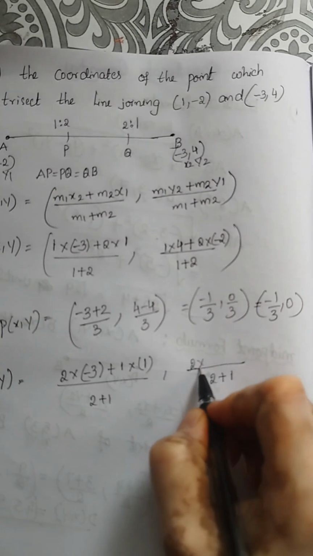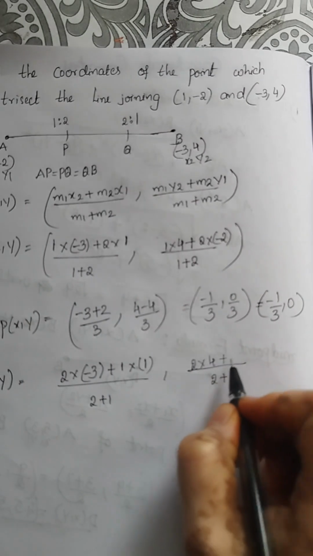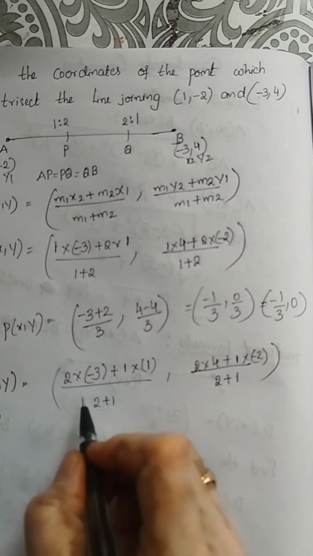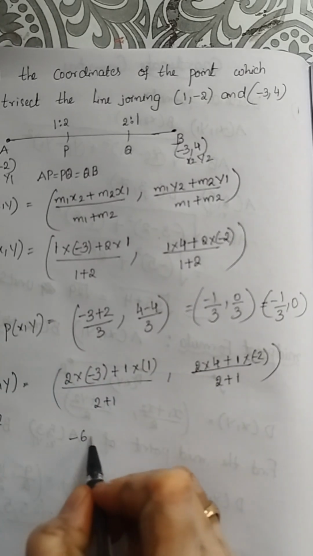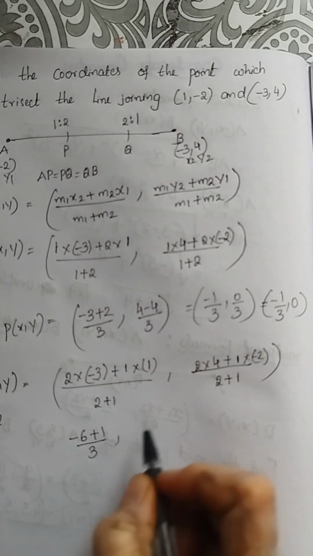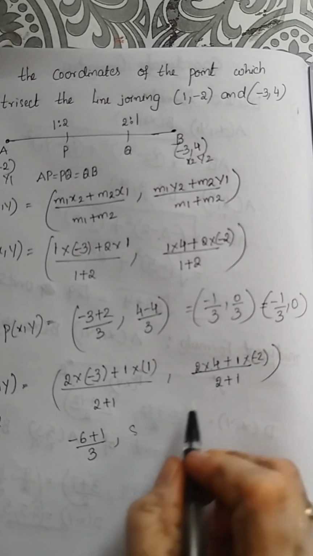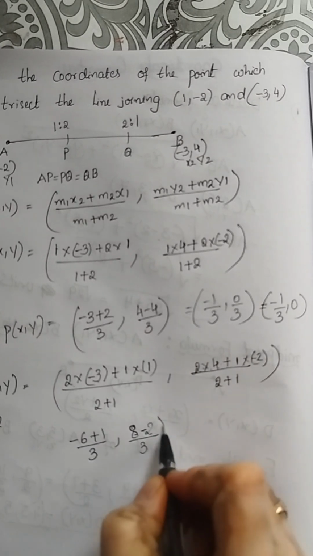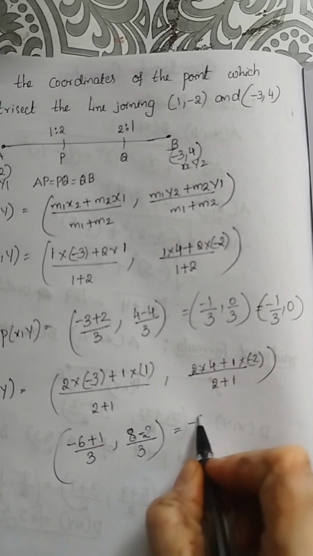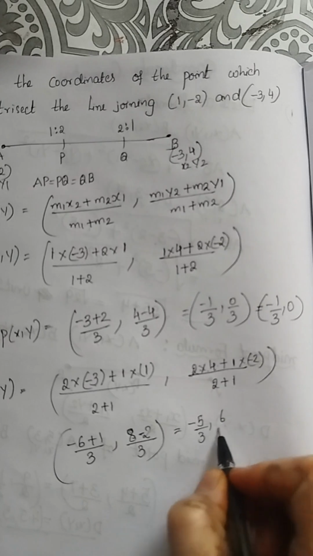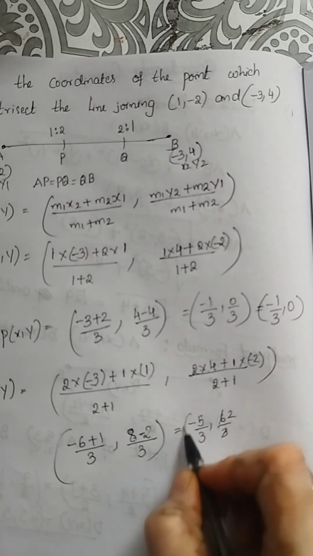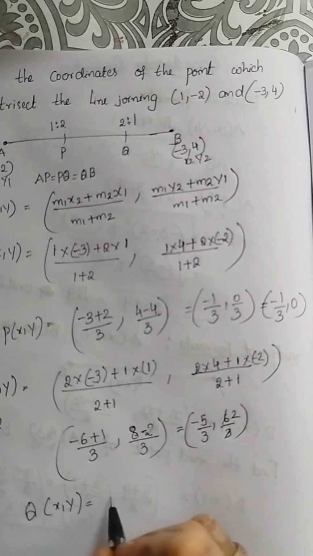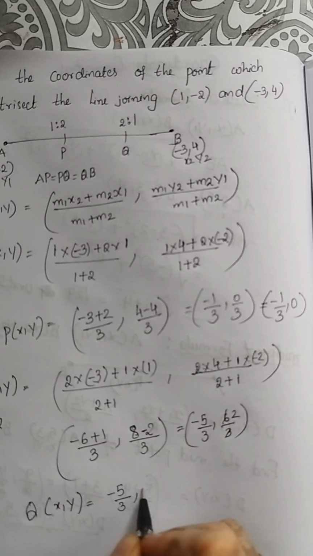M1 into y2 plus M2 into y1. Okay, so if you simplify, minus 6 plus 1 by 3, 4 minus 2, 8 minus 2. So we will be getting minus 5 by 3, comma 6 by 3. So what are the coordinates? Q(x, y) is minus 5 by 3, comma 2.